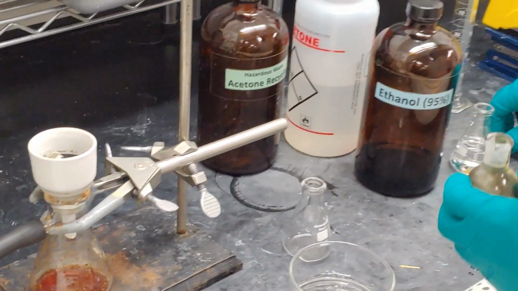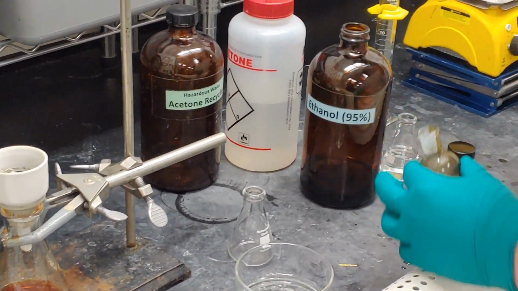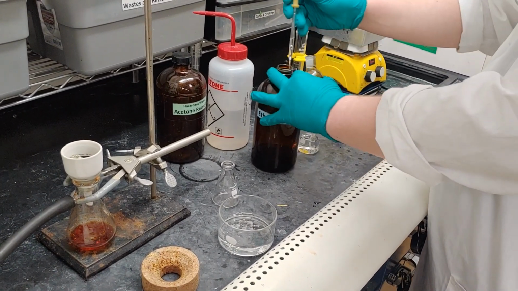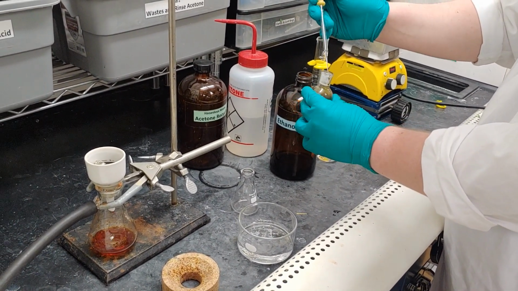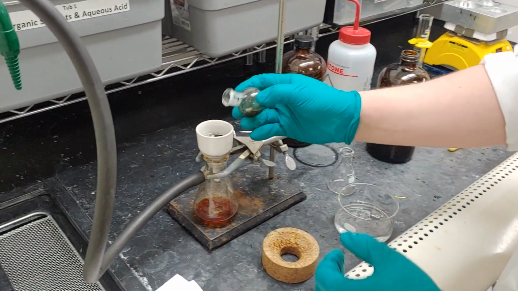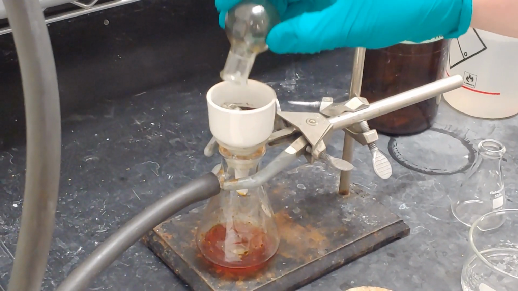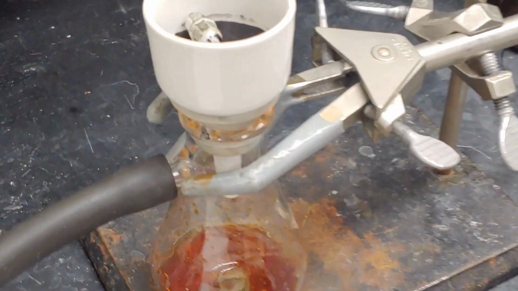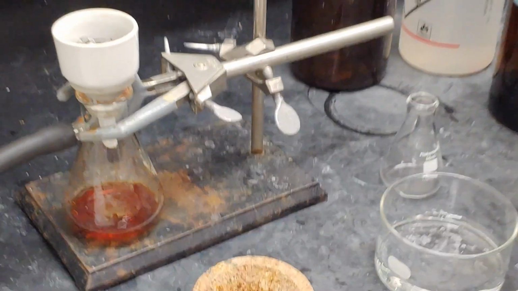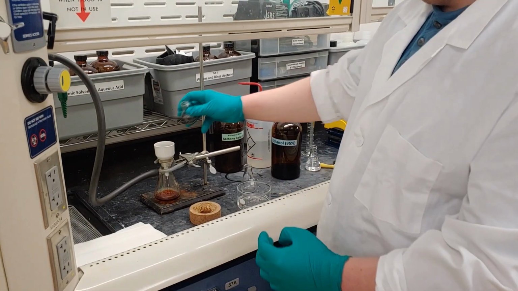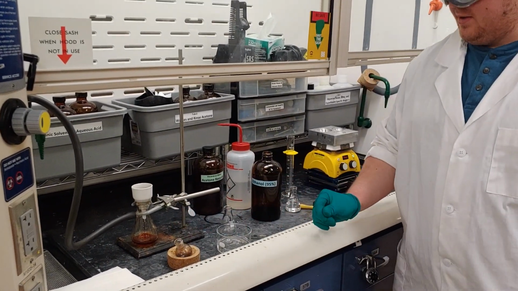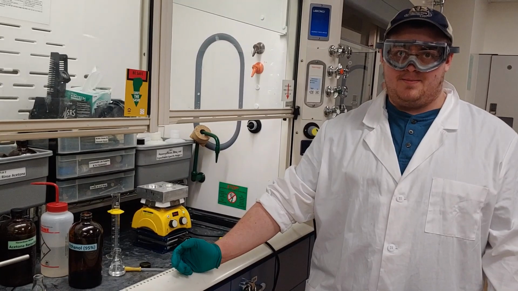What I'm now going to do is wash with a small amount of ethanol, about 1 milliliter. Now that I've done that, I can move on to the recrystallization step.